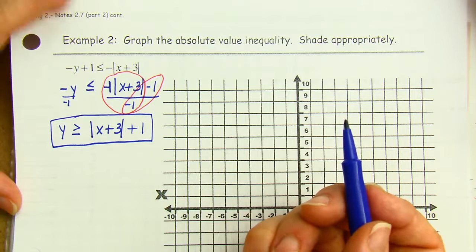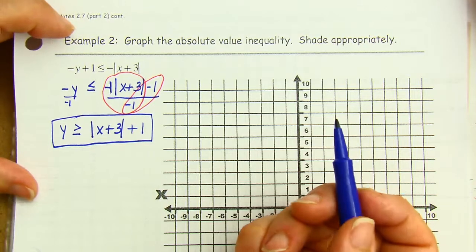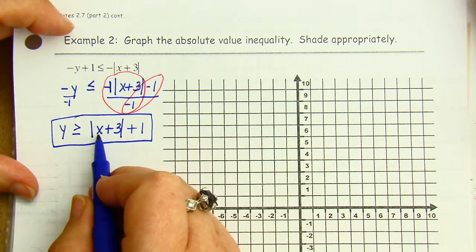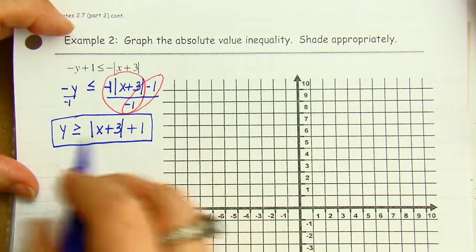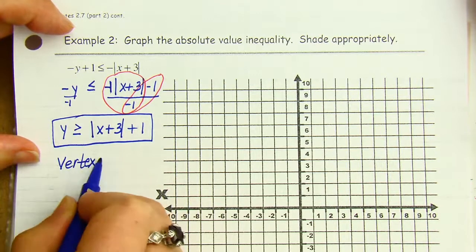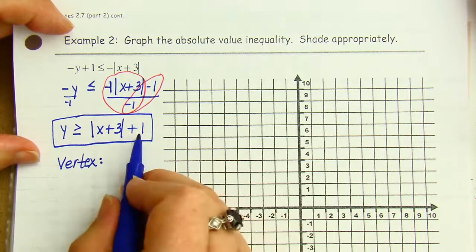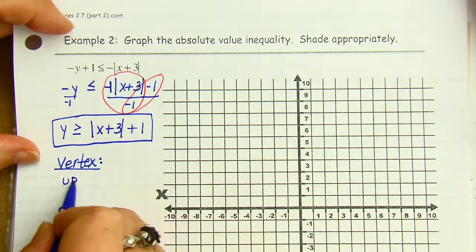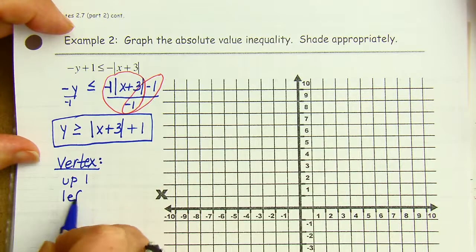Find the vertex. Well, this again has a 1 as its coefficient, so I can use the transformations to help me find my vertex. This would be the parent function moving up 1 and to the left 3. Up 1, left 3.